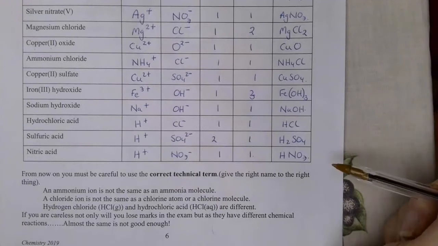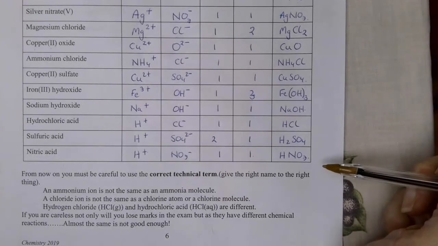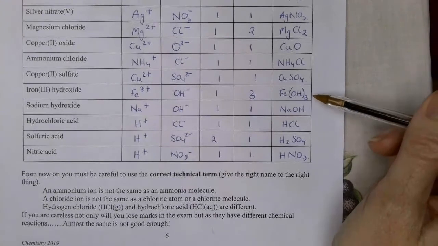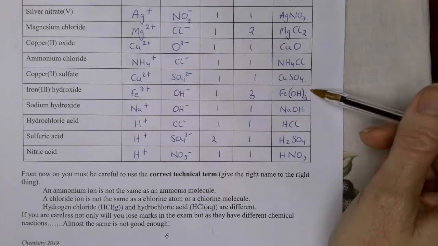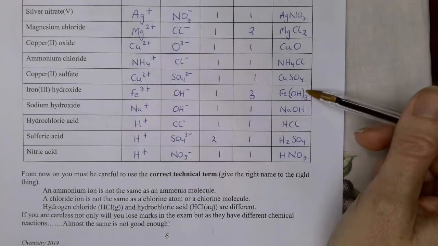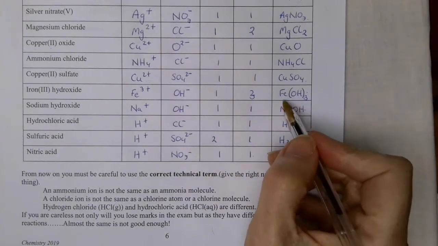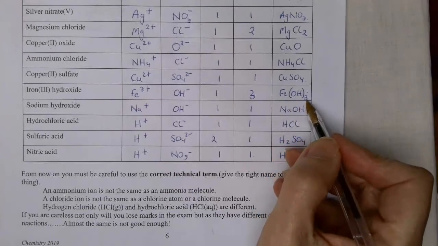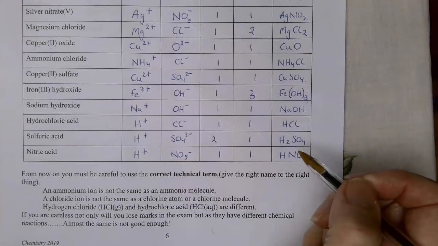So there we have the completed table. So you can check those off against yours and make sure you've got the right things. So do be careful where you use brackets. So for example here, I do need a bracket because I've got 3 of these OH ions. If I don't have the bracket there, it gives me the wrong formula because it would be FeOH3, which is not the same as Fe(OH)3.